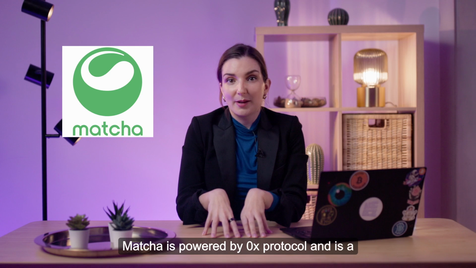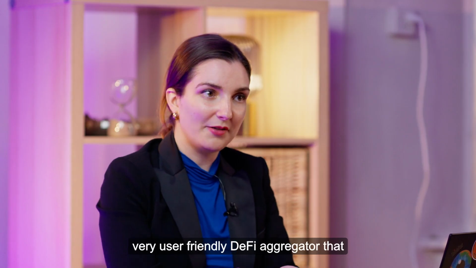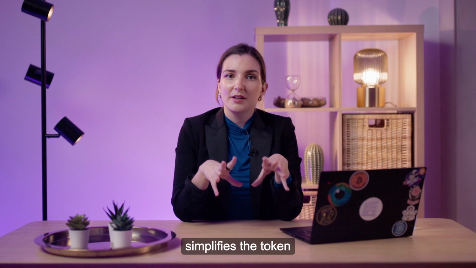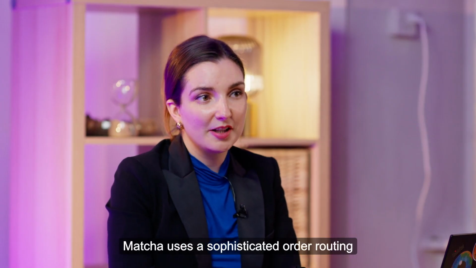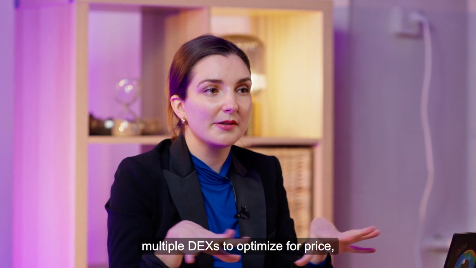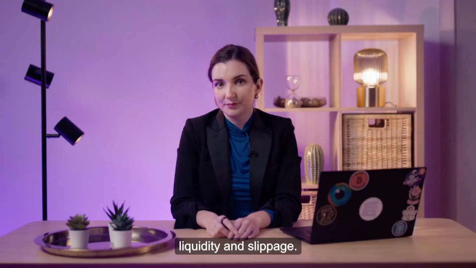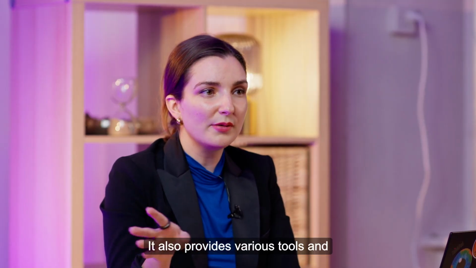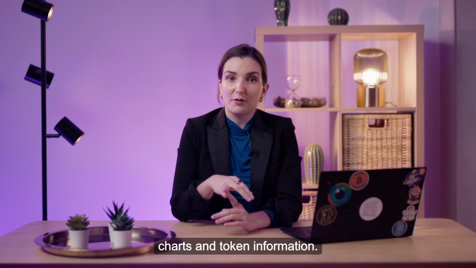Matcha is powered by 0x protocol and is a very user-friendly DeFi aggregator that simplifies the token trading process a lot. Matcha uses a sophisticated order routing algorithm that splits trades across multiple DEXs to optimize for price, liquidity, and slippage. It also provides various tools and analytics such as price charts and token information.